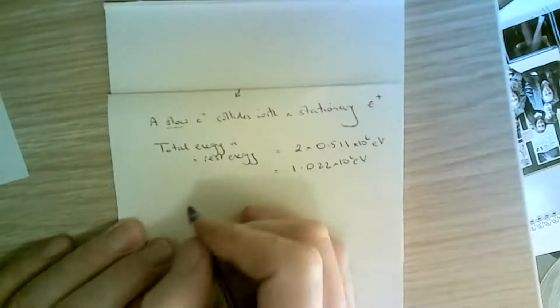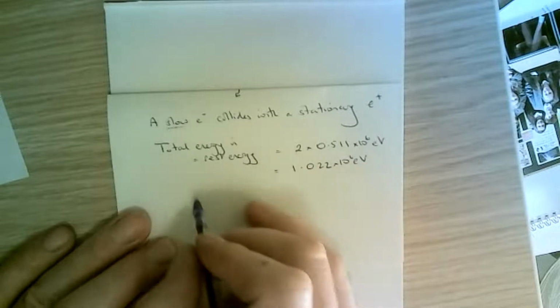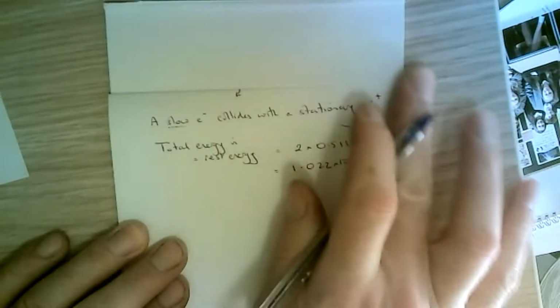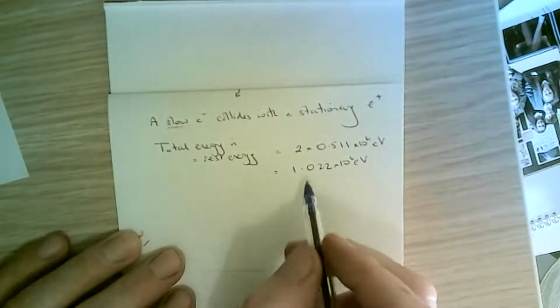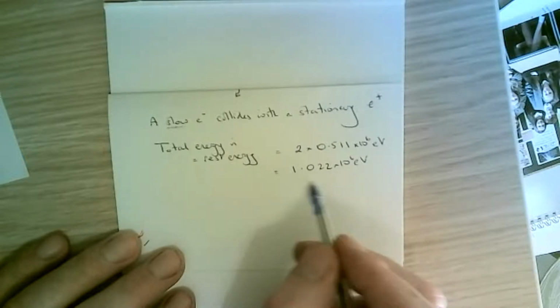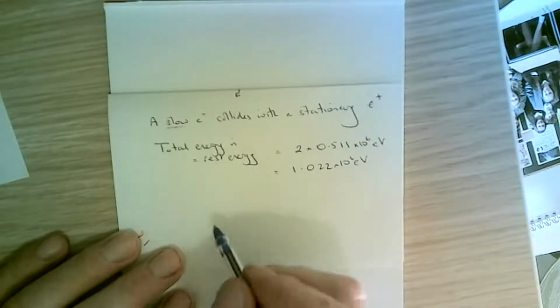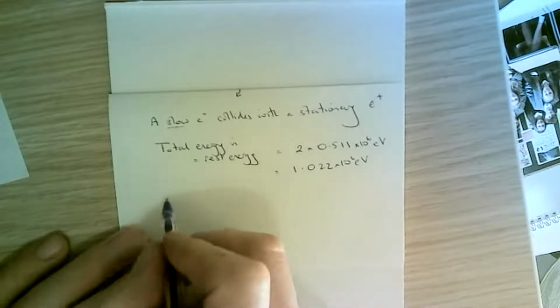So we need to show this to the examiner. There's no good missing this step out. They won't award you all the marks. They want to see that you understand there is a total amount, because sometimes we're going to have to add some kinetic, and then we divide the total by 2.